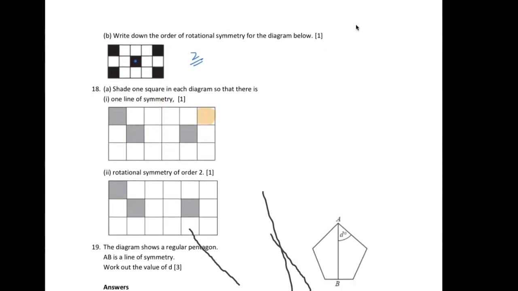Shade one square so that this diagram has a rotational symmetry of order 2. Bottom right. Correct. So this shape will have an order of rotational symmetry of 2.